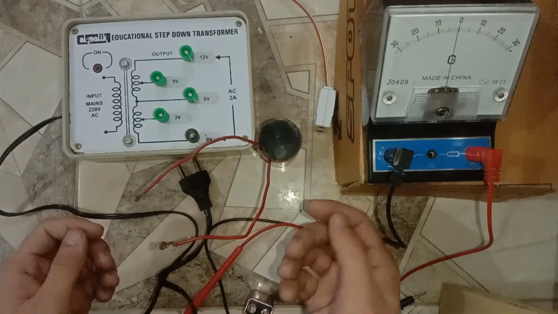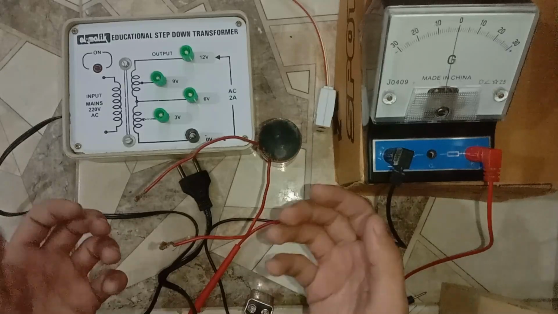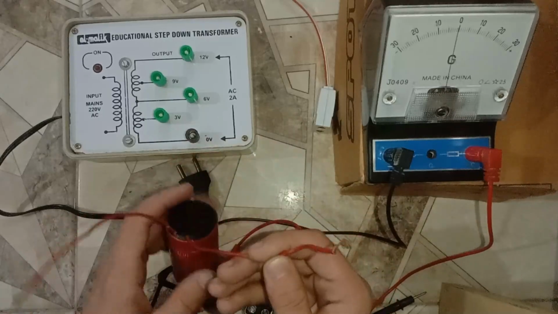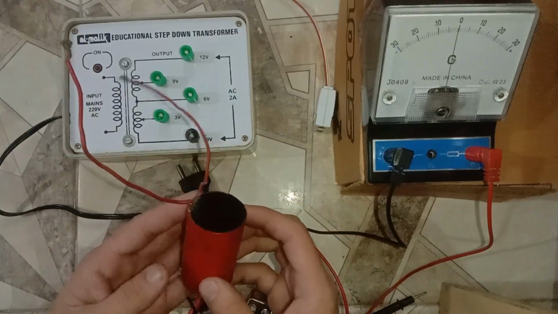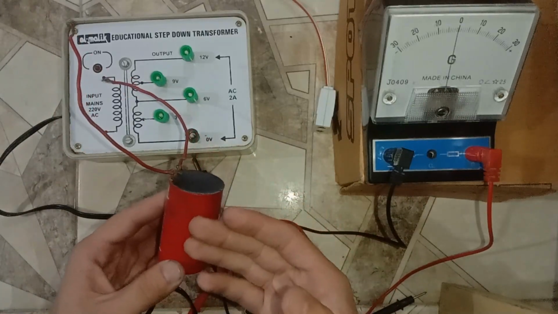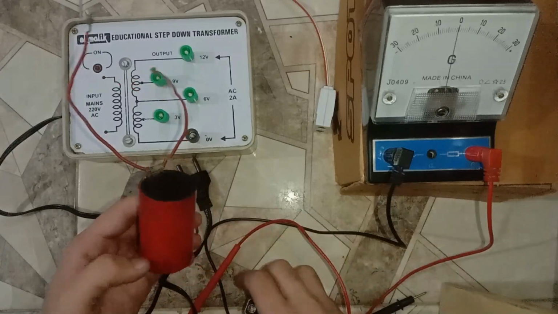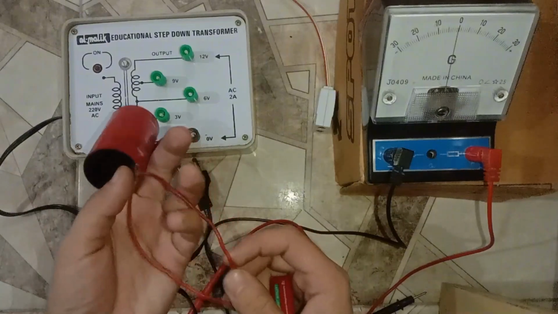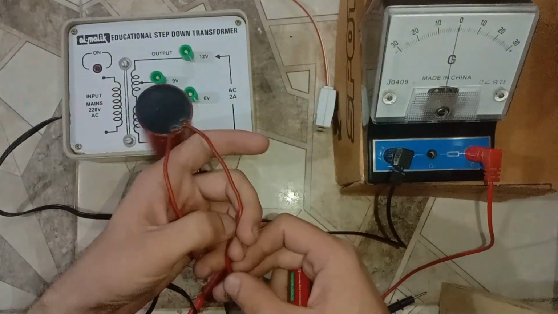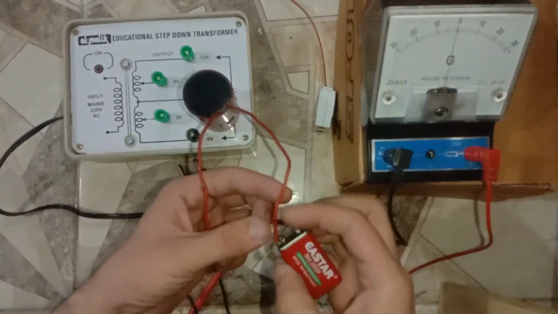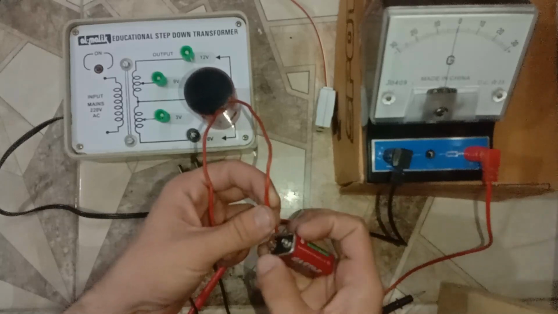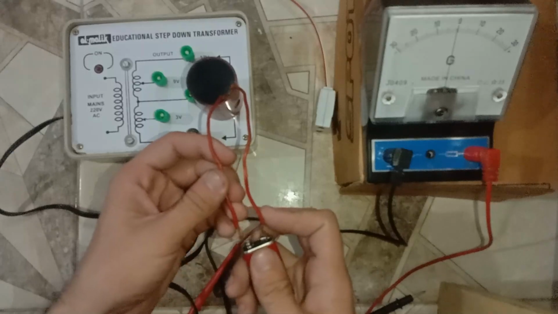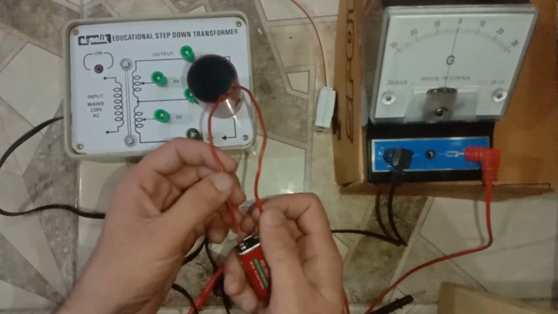Today we will demonstrate the AC through a capacitor. Here we have this device, and inside it we have plates. If we provide a potential difference by connecting it with the battery, the current will flow from this terminal.